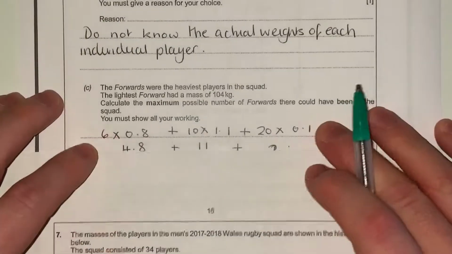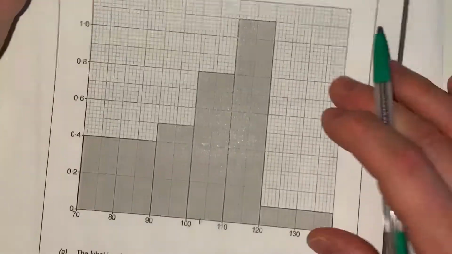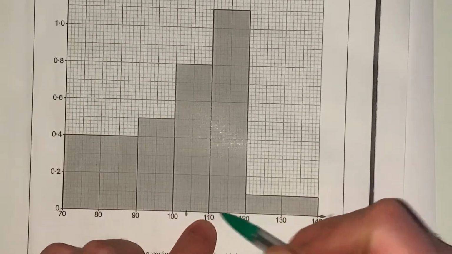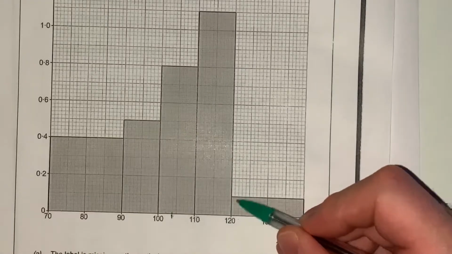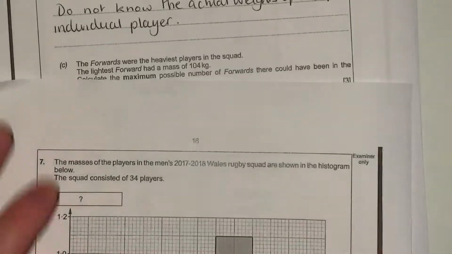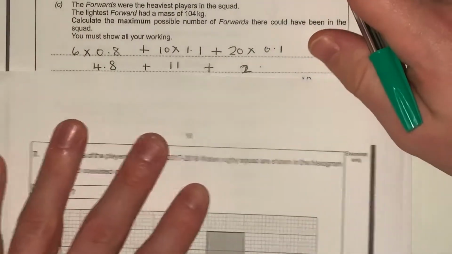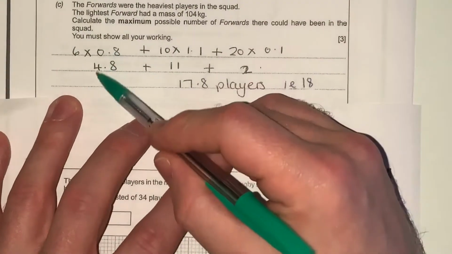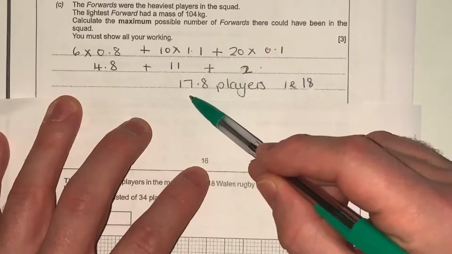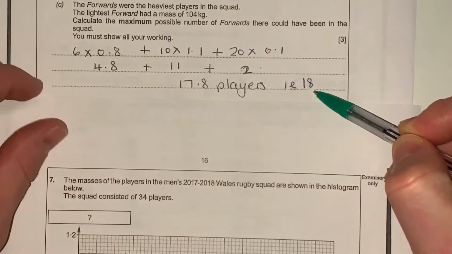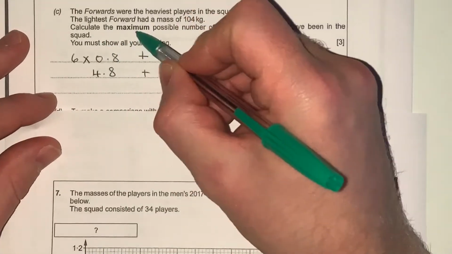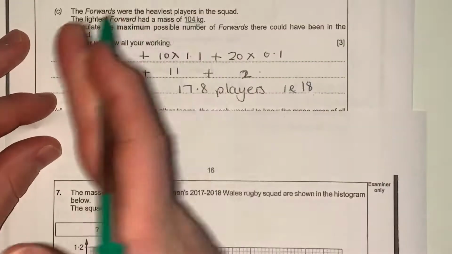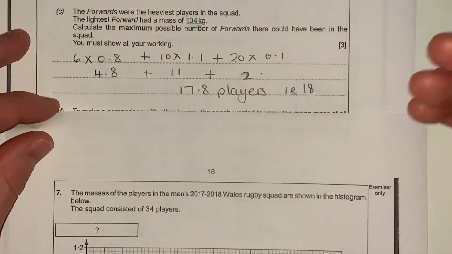So that's why I've done that there, 6 times 0.8, which is 4.8. For the next bit then, the class width is 10 times 1.1, and then the last bit is 20 times 0.1. I think so, 1, 2, 3, 4, 5, yeah, okay, so that's why I've done that there. By doing that, you can see I do have a bit of a decimal, but that's going to give me 17.8 players, so I've rounded that up to 18 players as the maximum, all right? A little bit tricky, but you have to assume the maximum possible. If the smallest is 104, everybody after is then going to be a forward.